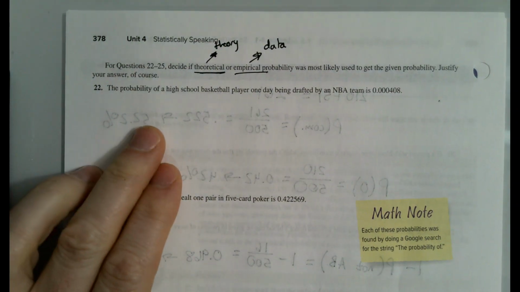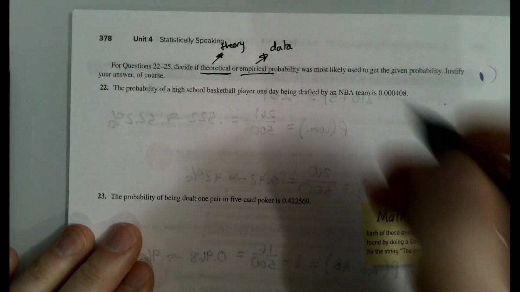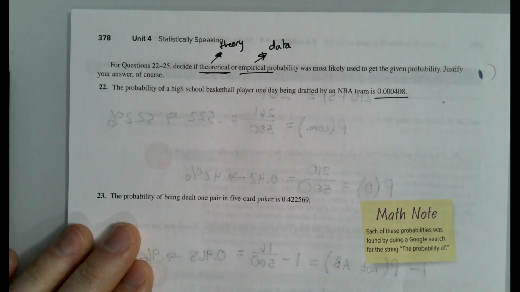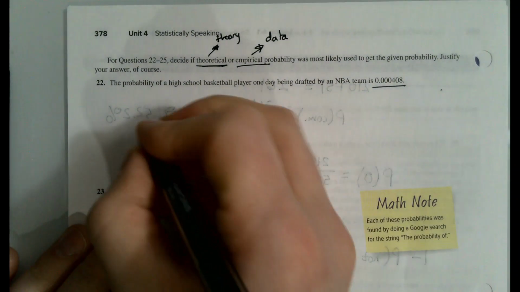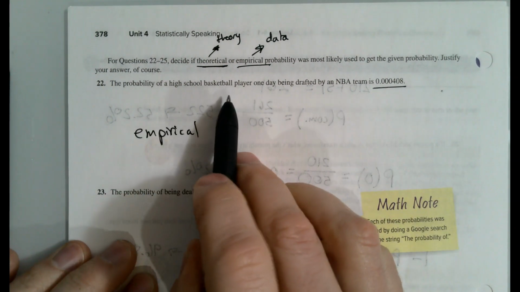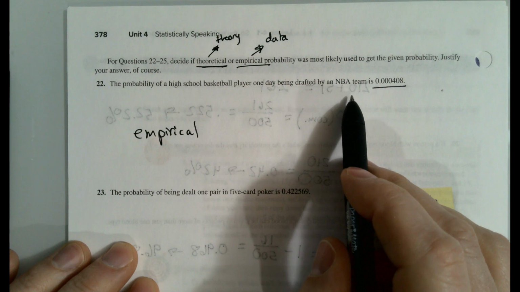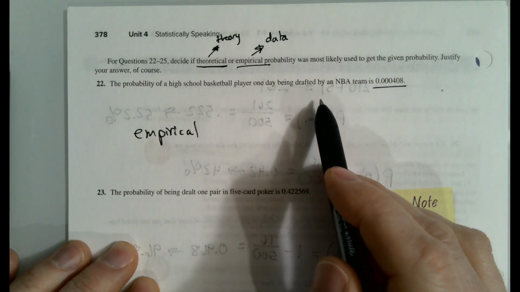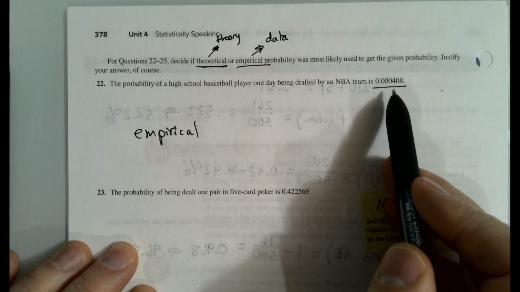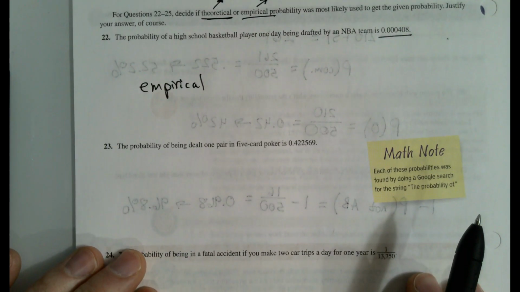So we got the probability of a high school basketball player one day being drafted by an NBA team is this. Incredibly low. This is from a data set, so it's empirical. And what this data set is, they took all of the high school basketball players that got drafted into the NBA, divided by all the players that were in the NBA. This is that probability. It's a very small amount. What, LeBron James and one other person?